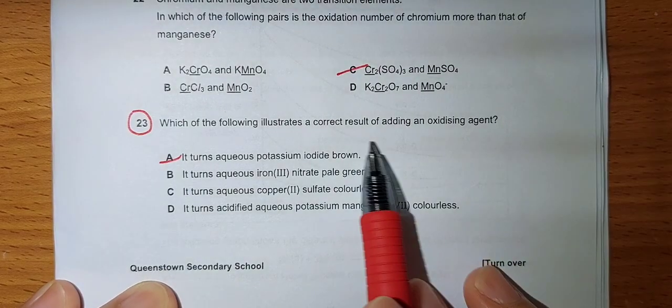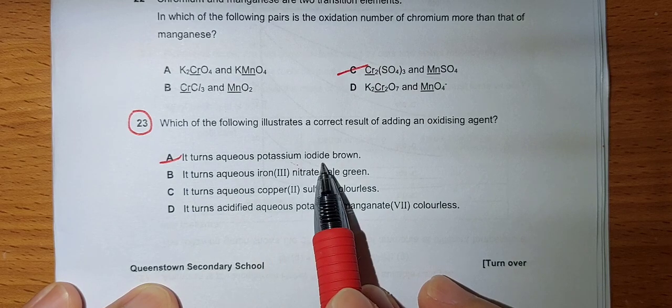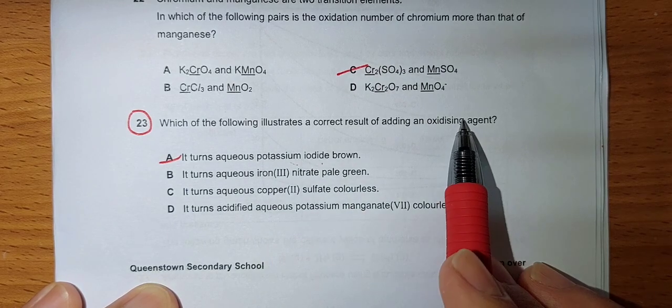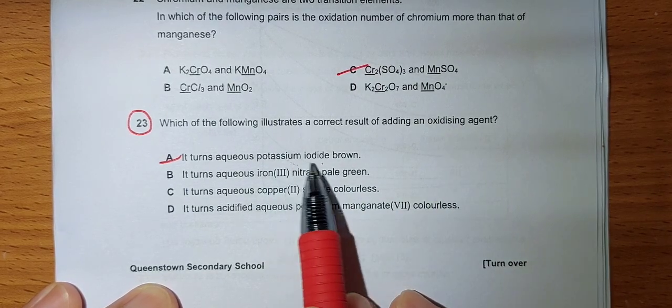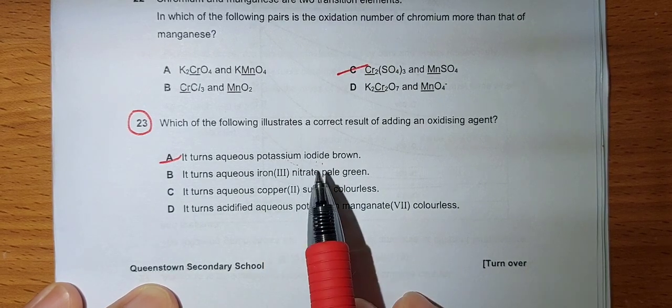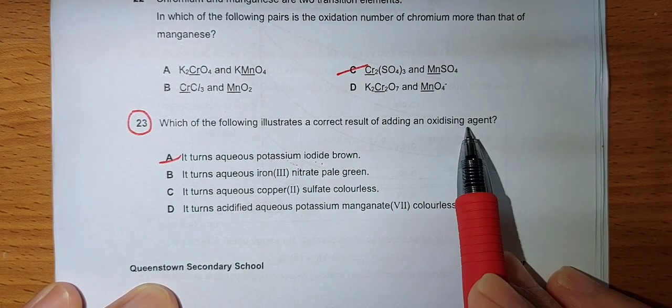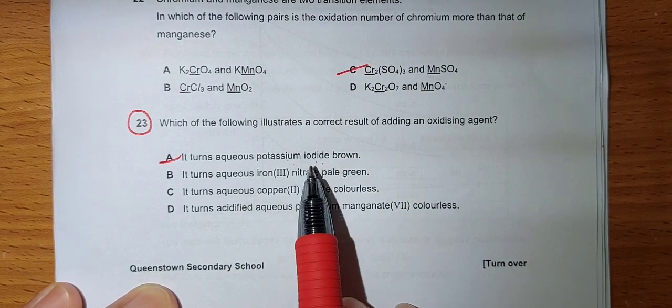Question 23, correct result of adding oxidizing agent. So you should know oxidizing agent reacts with reducing agent. So KI, potassium iodide, it's a reducing agent. That's why the oxidizing agent would react with the potassium iodide. Potassium iodide, original color, it's colorless. So it will oxidize the iodide, the I minus, to become I2, and that's why it is brown. Oxidizing agent, reducing agent reacts.